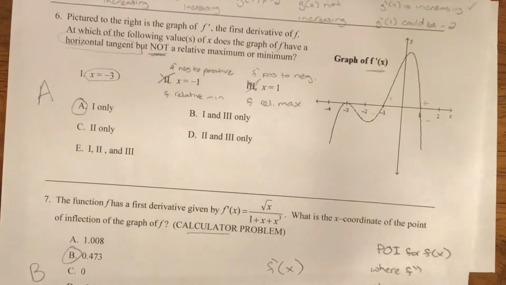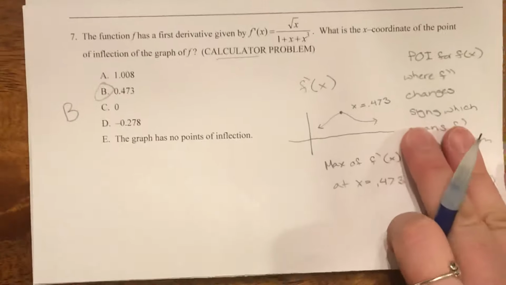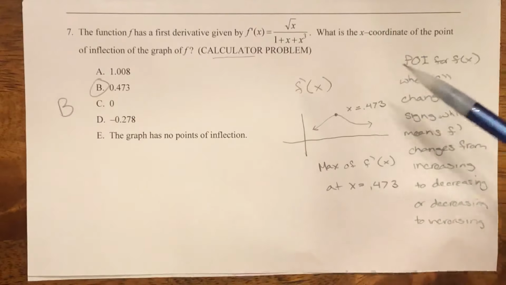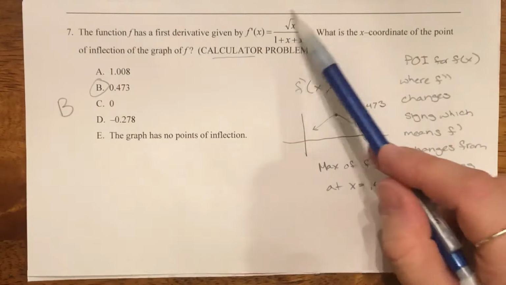So the answer is x equals negative 3. Okay, this one you would need a calculator. That's why it says calculator problem on it. You're finding what is the x coordinate of the point of inflection. So you go to y1 and you put this in.